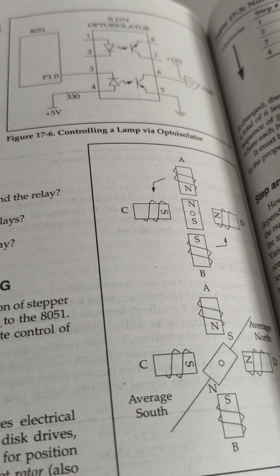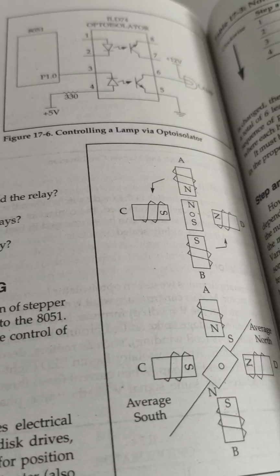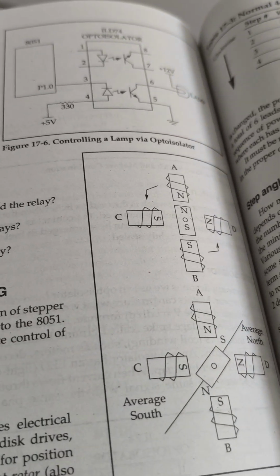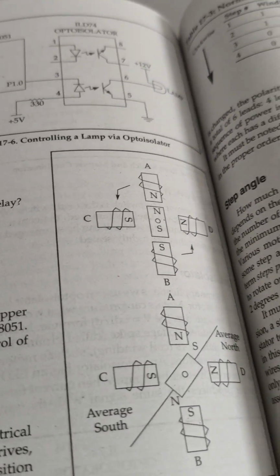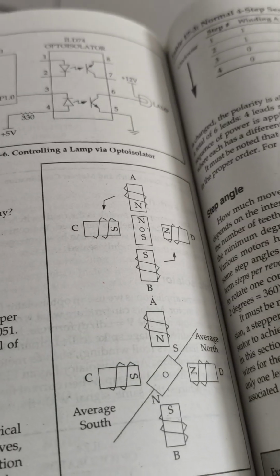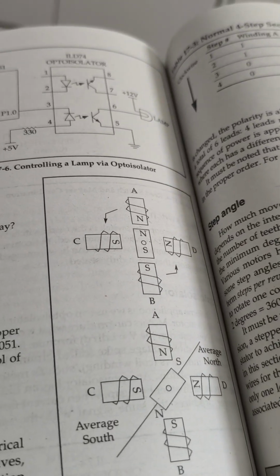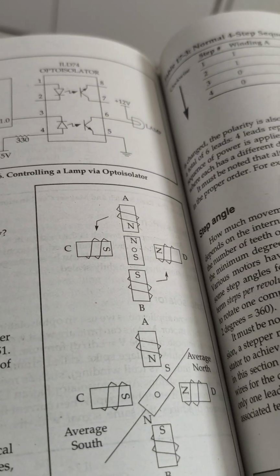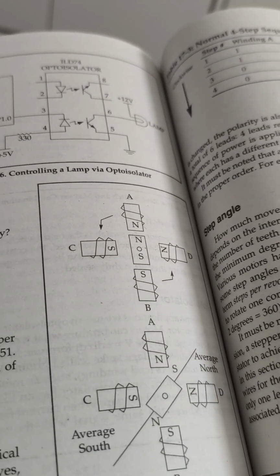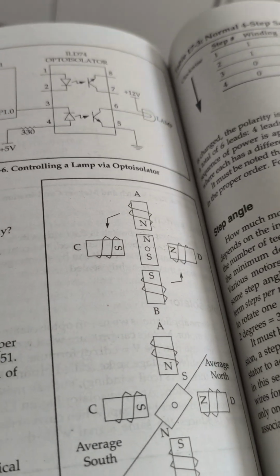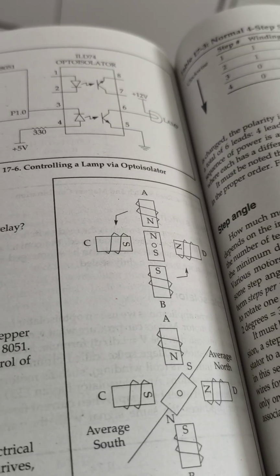If you go to a fan repairing shop, you can see the construction inside the induction motor: so many copper windings will be there. Due to the magnetic induced effect, electrical energy is converted into mechanical energy.